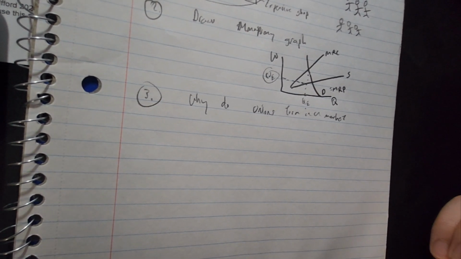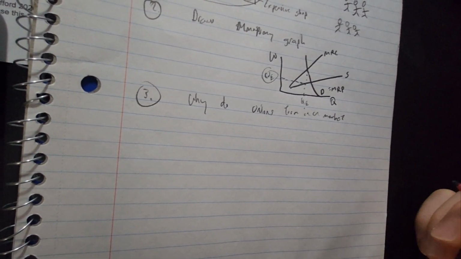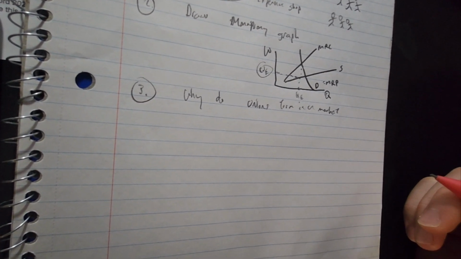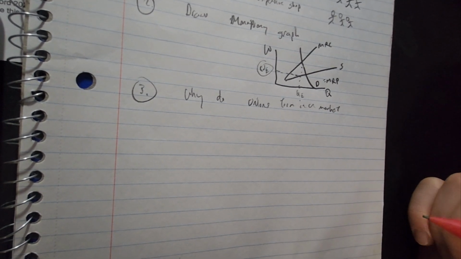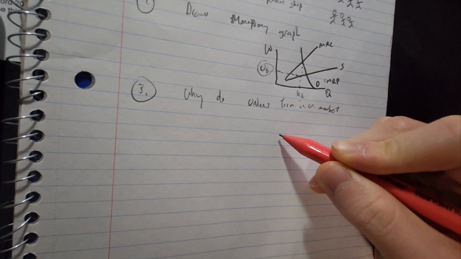The third question asks, why do unions form in a market? Well, unions form in a market because they tend to have a disagreement with their policies. And basically, they want to increase the wage.